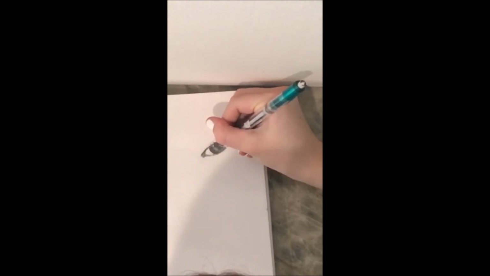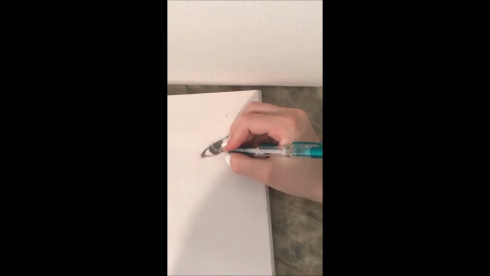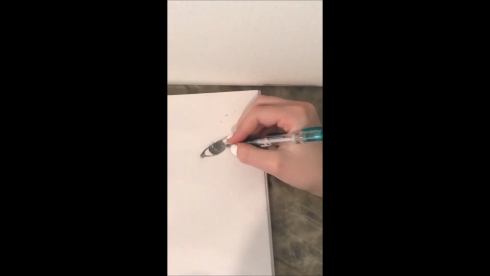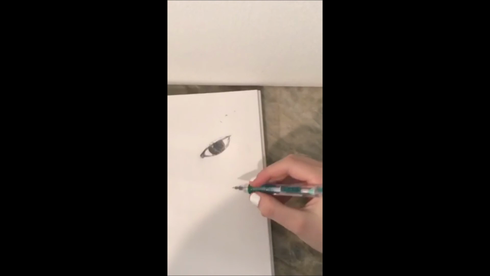And I like to put reflections by the eye's pupil to really accent that the pupil is there.